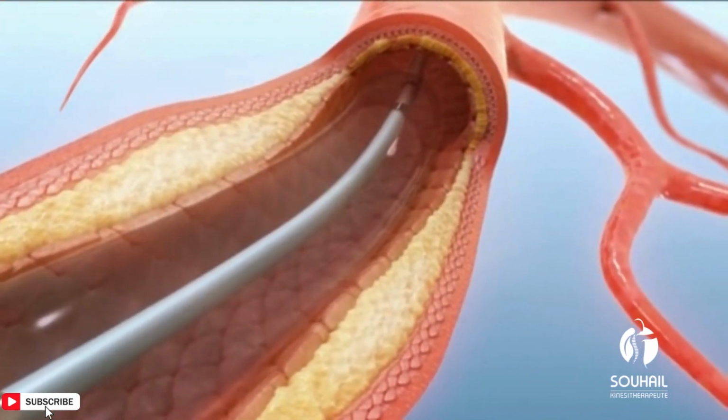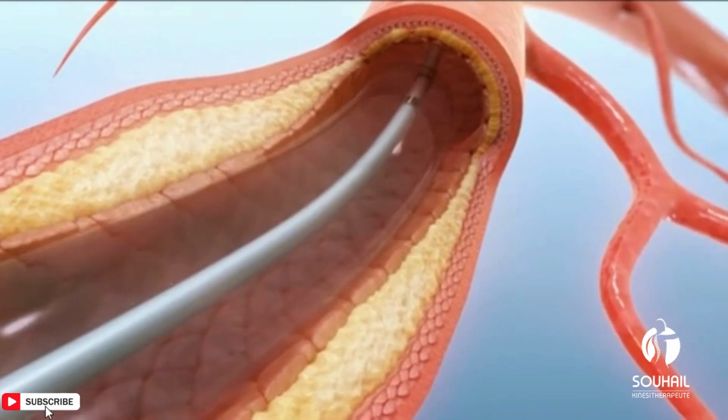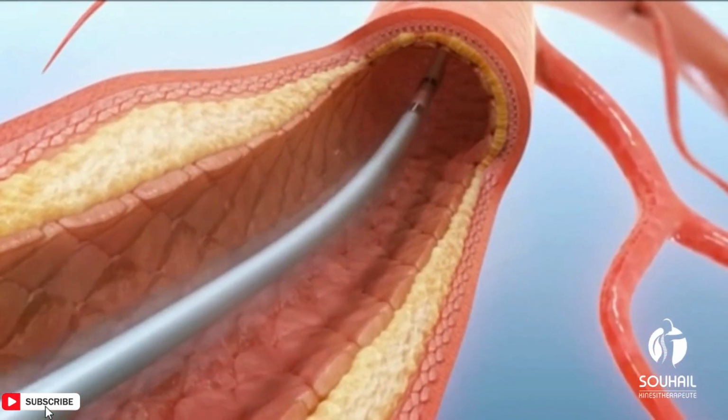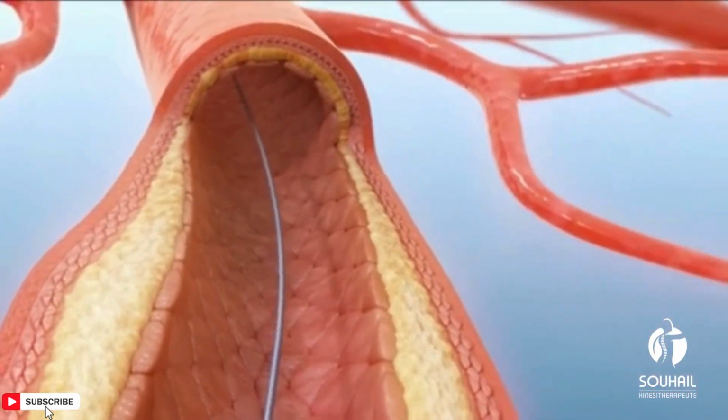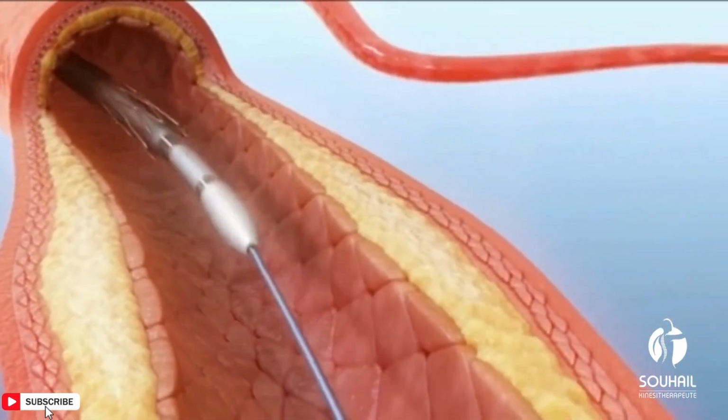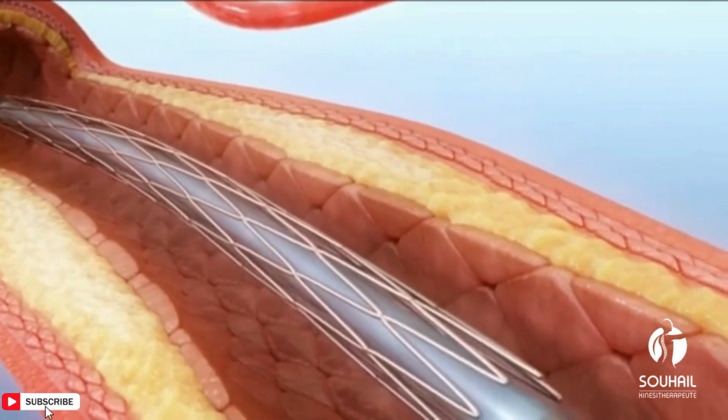Causes: narrowing or blockage of blood vessels, typically due to atherosclerosis, a condition where fatty deposits called plaques build up inside the arteries, reducing blood flow. Other causes may include arterial dissections, blood clots, or arterial spasm.